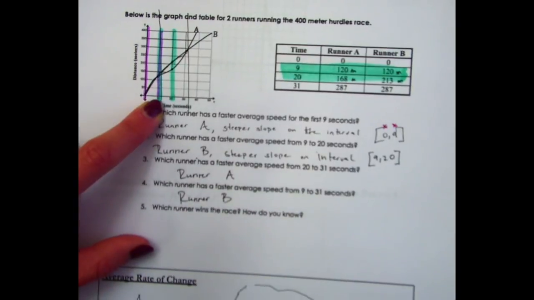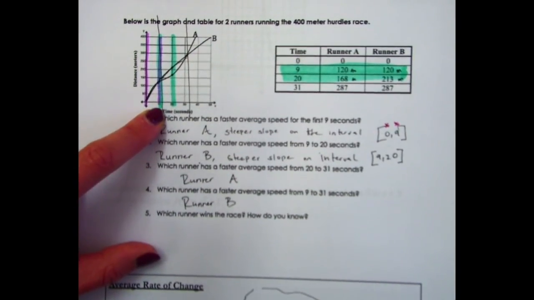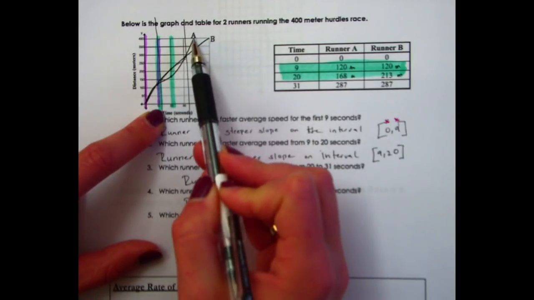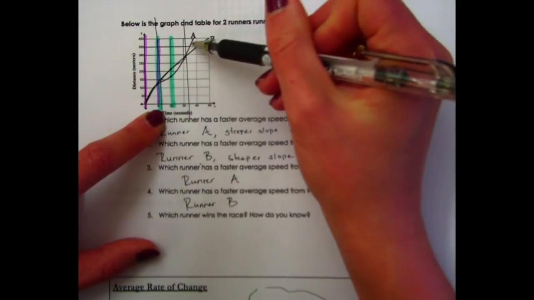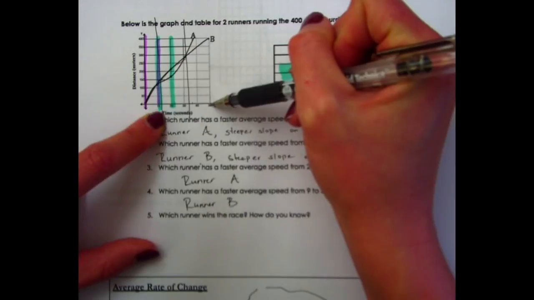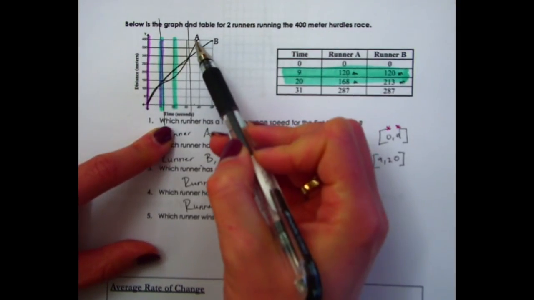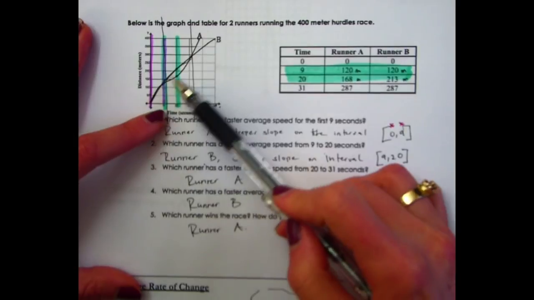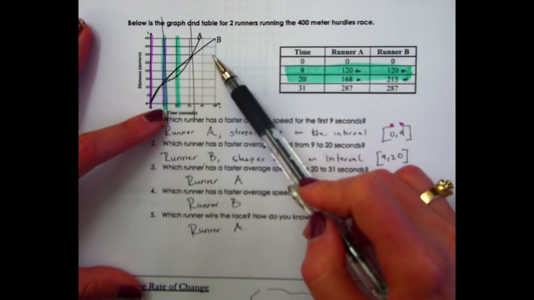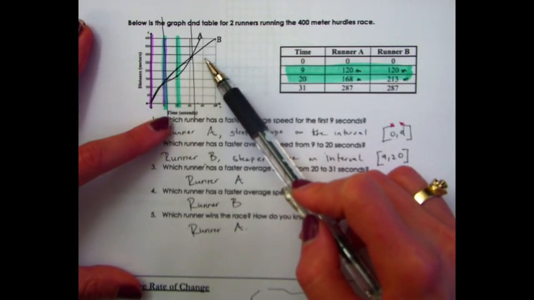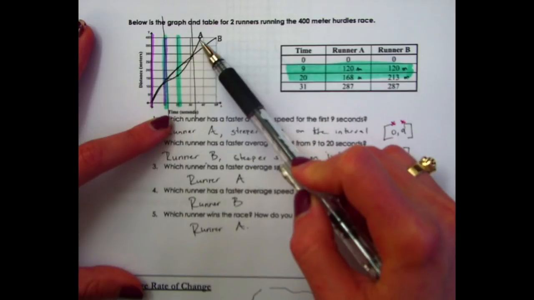And which runner wins the race? For that, I'm going to look at the two endpoints, and I can see runner A finished the whole race in about 38 seconds, and runner B finished the whole race in about 50 seconds. So if runner A finishes first, then they are the ones who win the race. So basic idea, at different points in the race, the different runners are going different speeds, or going at different rates of change. And then ultimately at the end of the race, runner A is the one who wins.